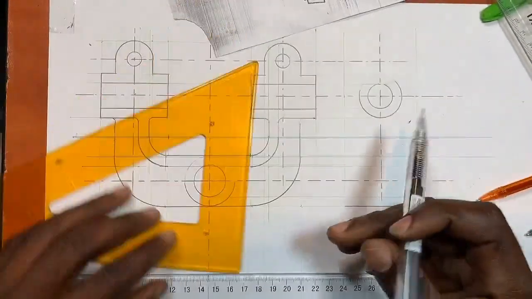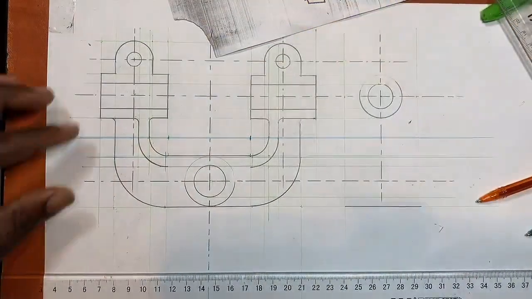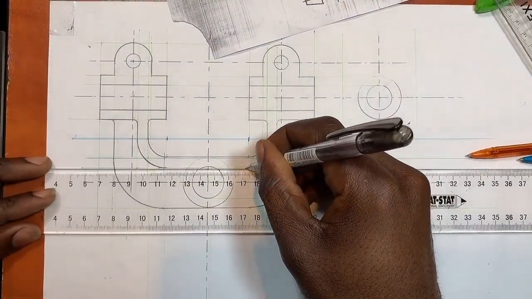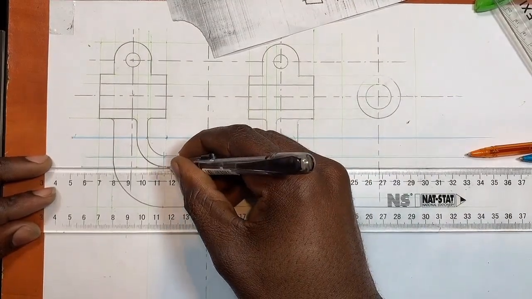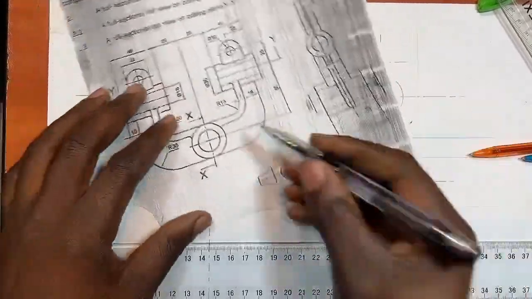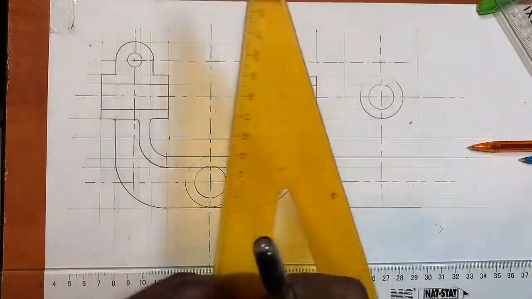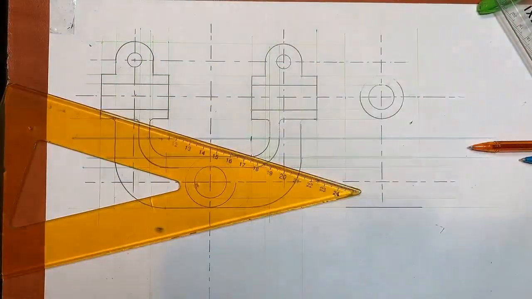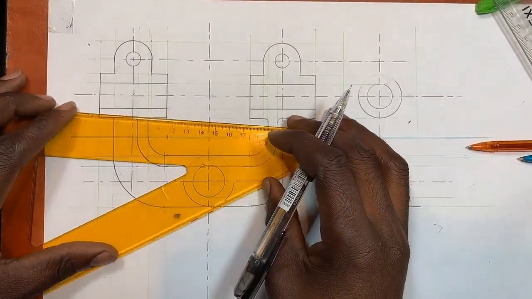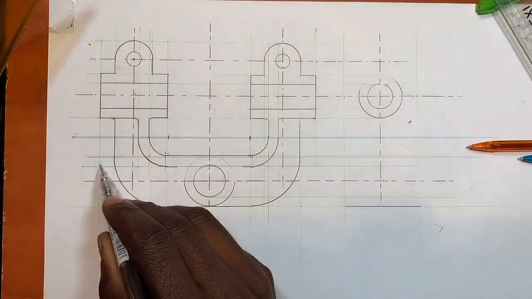So after this one, it will be just a little bit of a horizontal straight line, as you can see right there. Then how about that one? So that one is going to be this one, my brother. Everything that is here on your ruler is here for a reason. Now I'm going to align this horizontal straight line using this one.